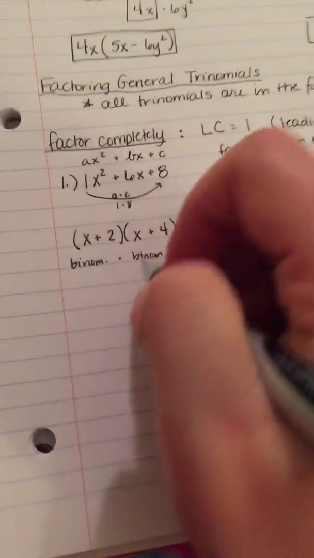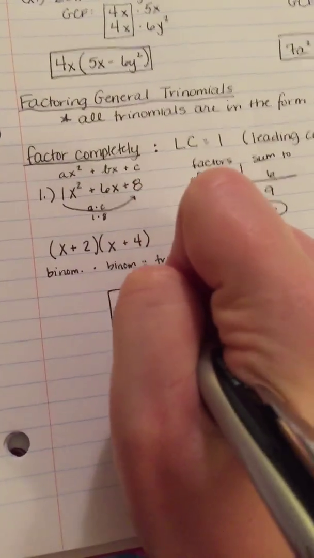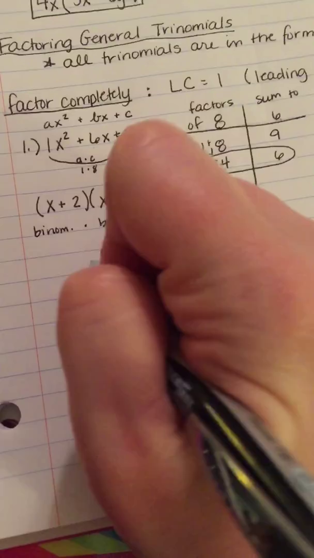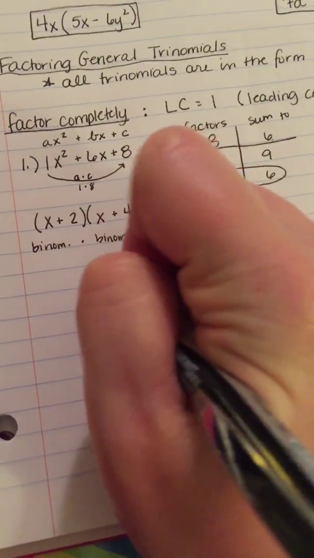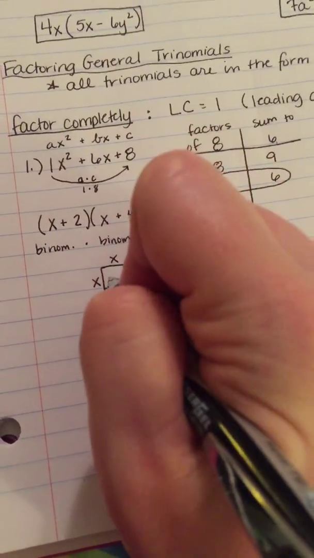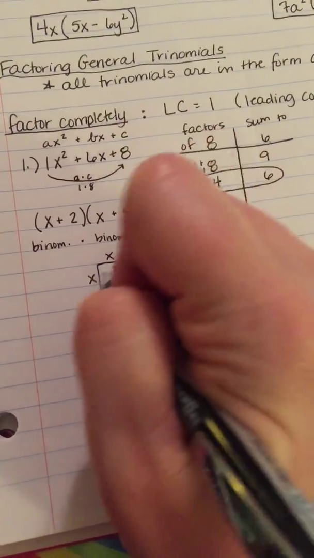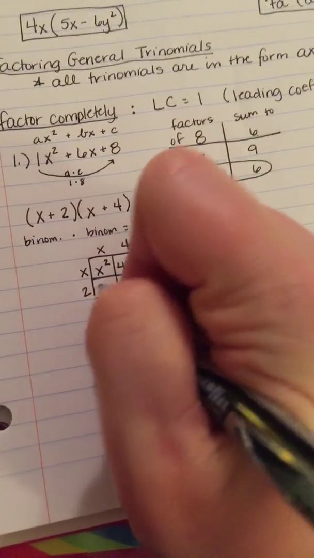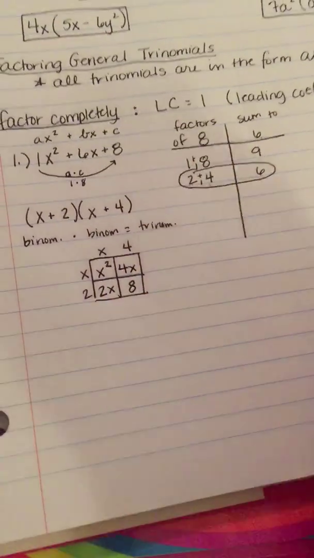Okay, just for space purposes, I'm going to box. And remember, if you're a foiler, you just look at the inside of my box and see if we match. So x and 2, x and 4: x times x is x squared, 4 times x is 4x, 2 times x is 2x, and 2 times 4 is 8.